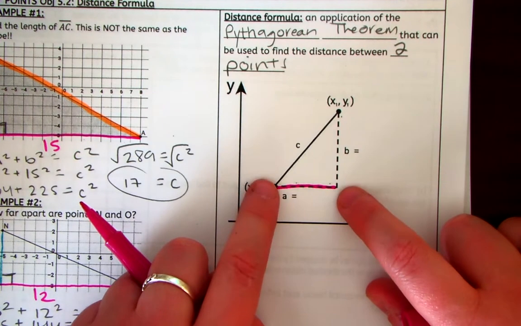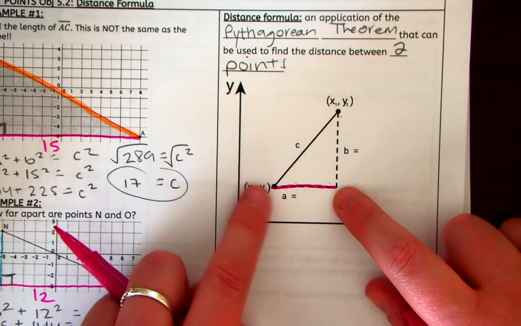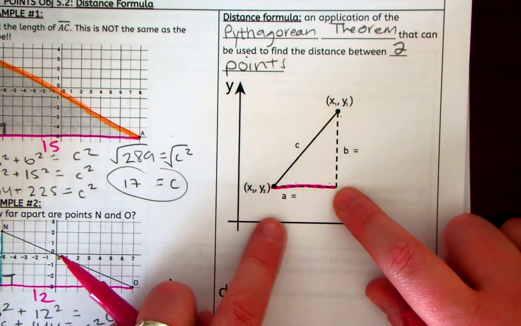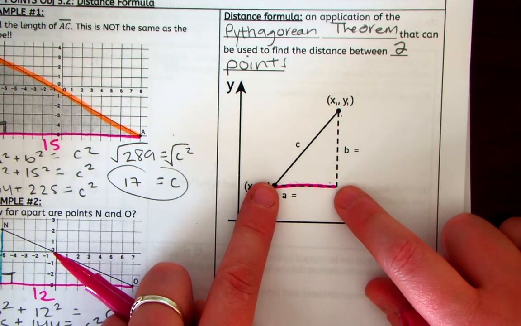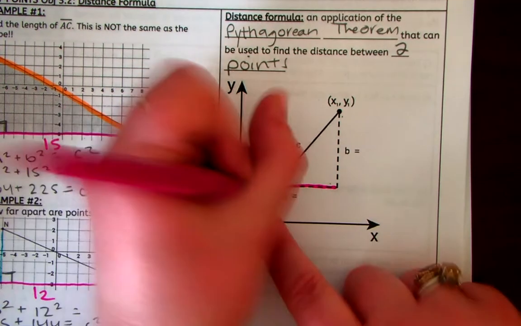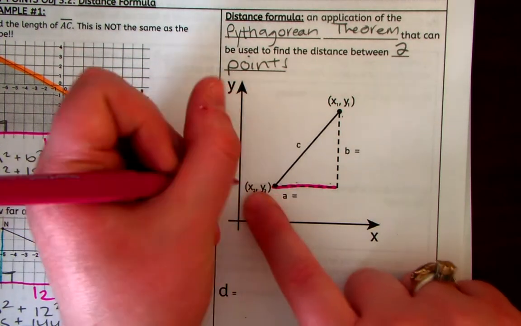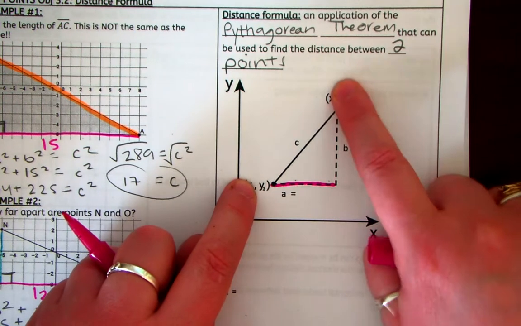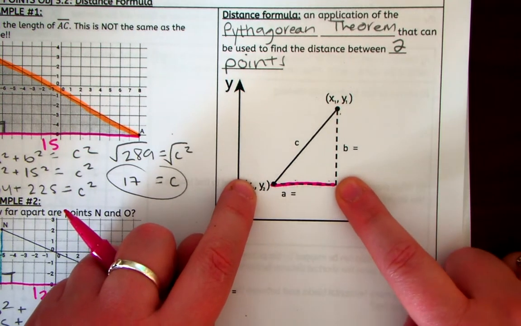How I find the horizontal leg, the distance between these two, is to use the x coordinates. So this is at x2, and as I go over here, we're at x1 on the coordinate plane.